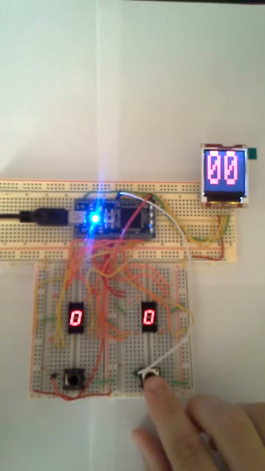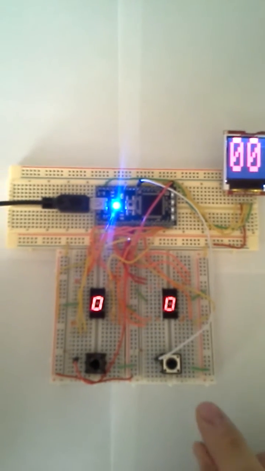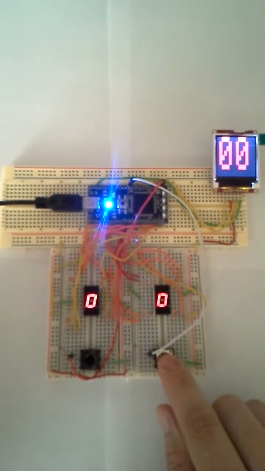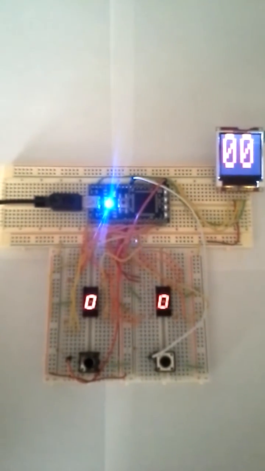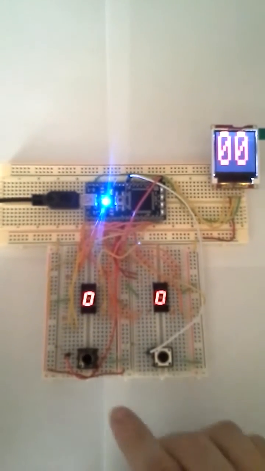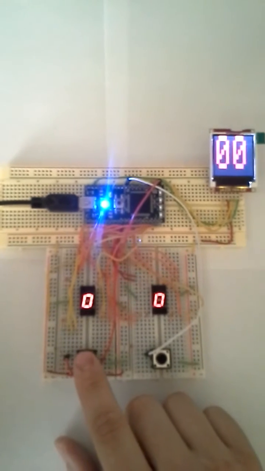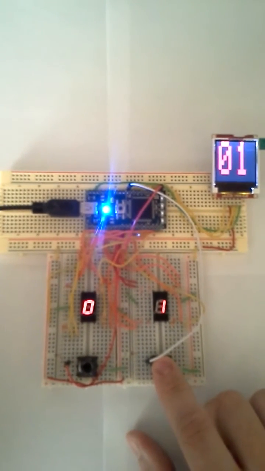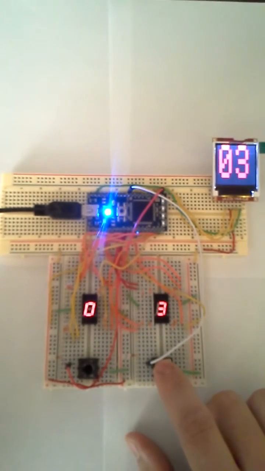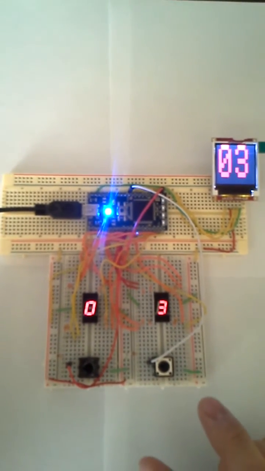Then I have two interrupts. One of the interrupts calls an increment function, a void function that increments all the values, and this other interrupt calls a function that decrements all the values. So as I start pressing, it increments. It basically increments the case value.